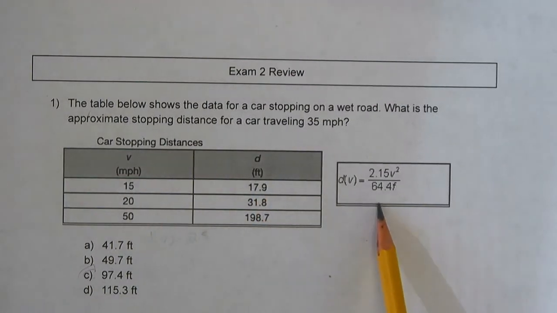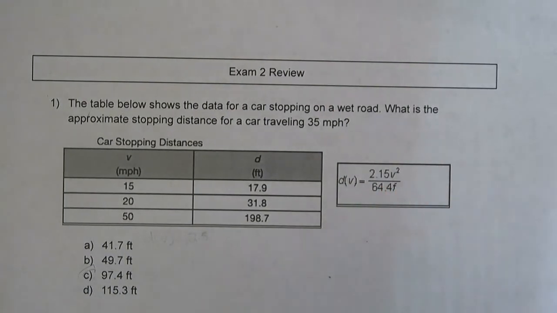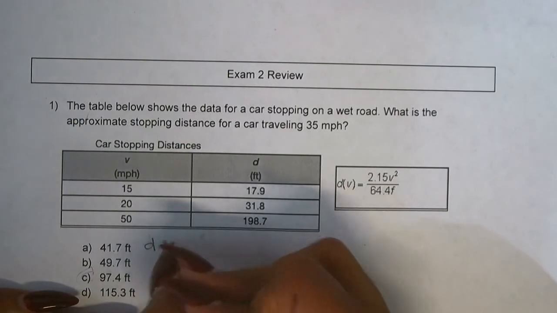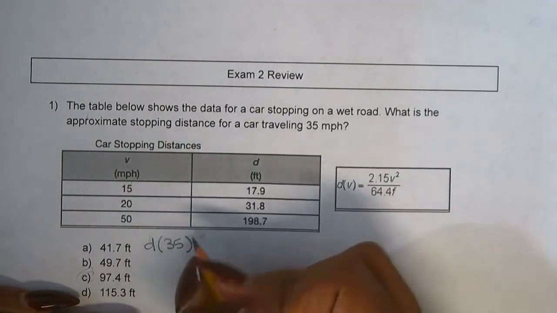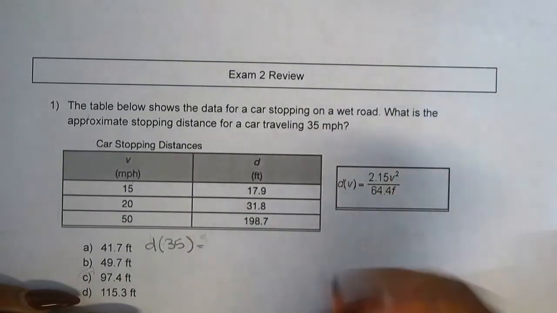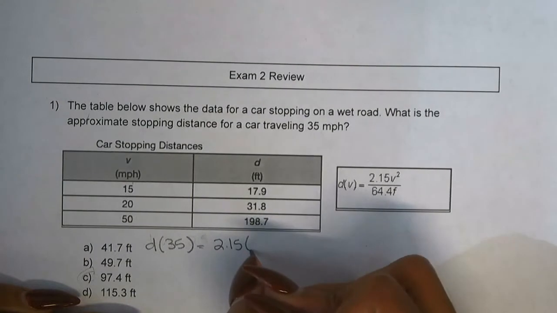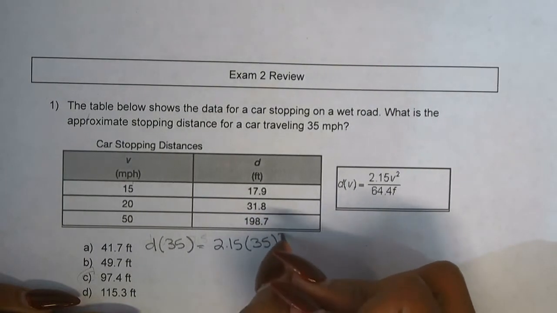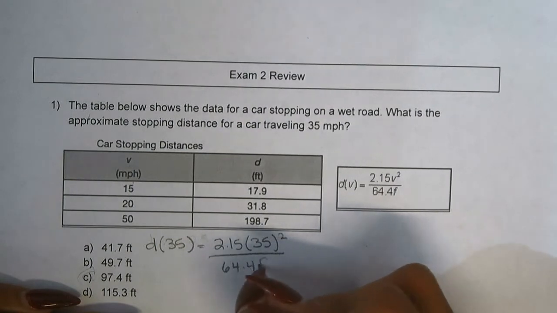We were also given this formula to kind of help us figure out what is the stopping distance at a specific speed. So let's go ahead and try to figure it out because it's asking us what's the stopping distance at 35 miles per hour. So I'm going to go ahead and take my function. So d of 35 miles, right, because we see that v is miles per hour, should equal 2.15 times 35 squared all over 64.4f.